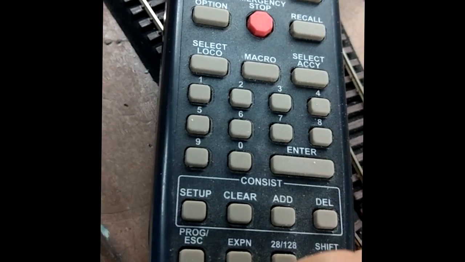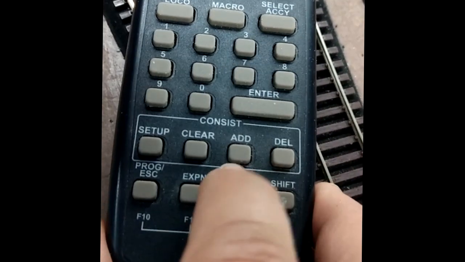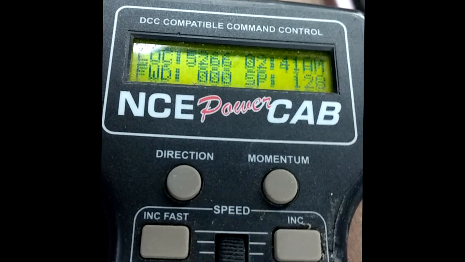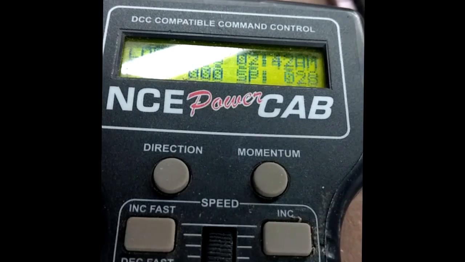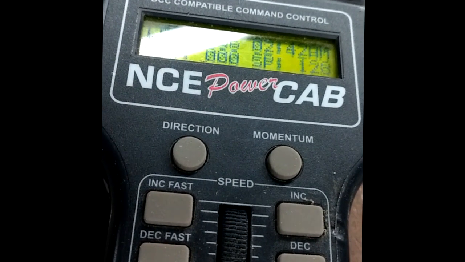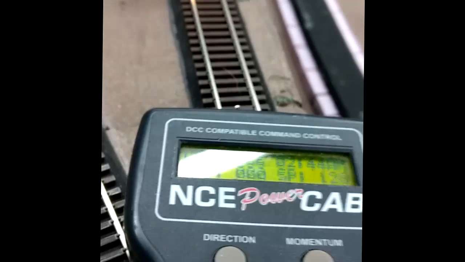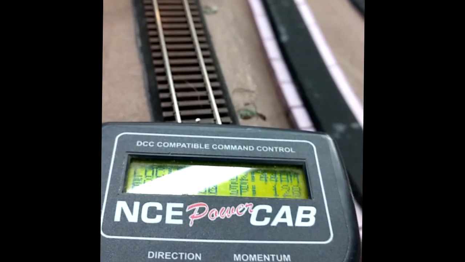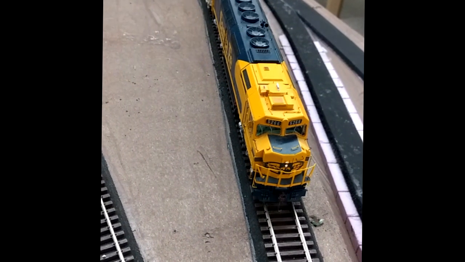And then the other one here, you've got this speed step. You can program it for 28 or 128, and it toggles, and you can see over here, SP is for speed step. So I want the speed step to be 128, and the reason for that is because at 128 you get much finer control over the locomotive than you would at 28.